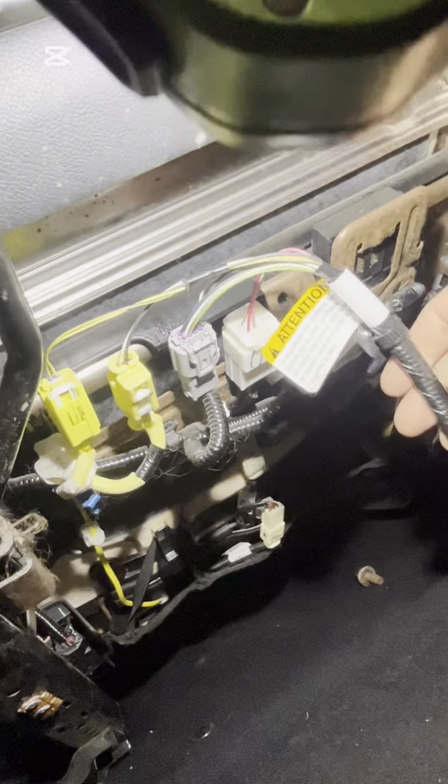Okay, so the wires are good. They're all tucked in, because when the seat goes back and forth, you want to make sure nothing is binding.